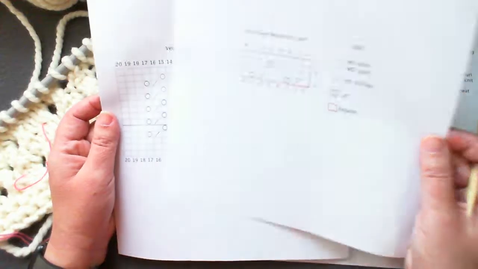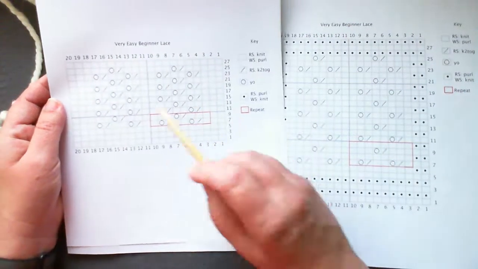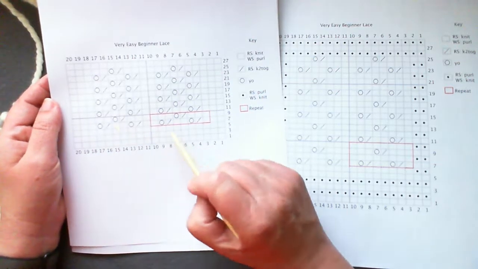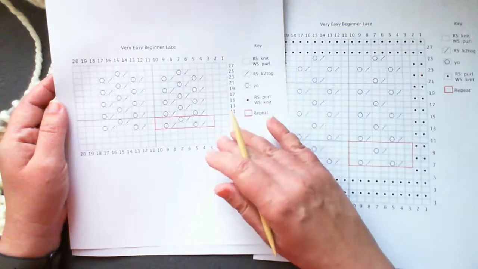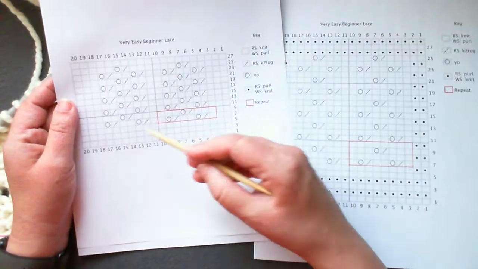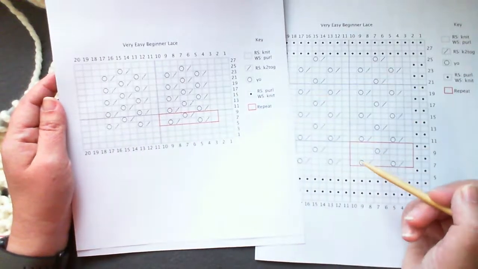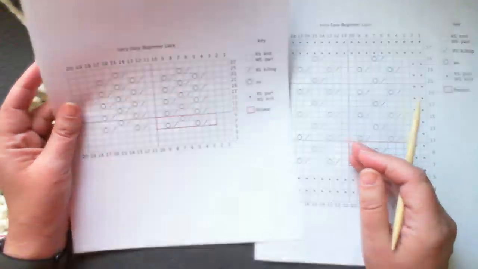Another way that charts are sometimes presented is without these wrong side rows. Because we know that we just knit at the edges and then purl across, and that's the same for every single row, sometimes you will see charts presented like this, where it's only the right side row, and the wrong side rows that are identical are not shown.